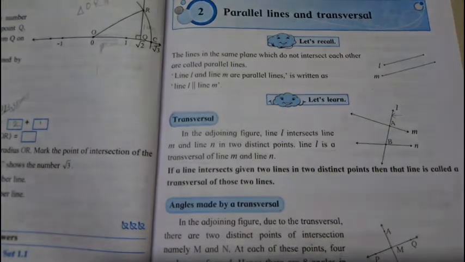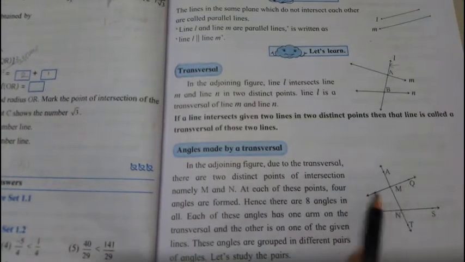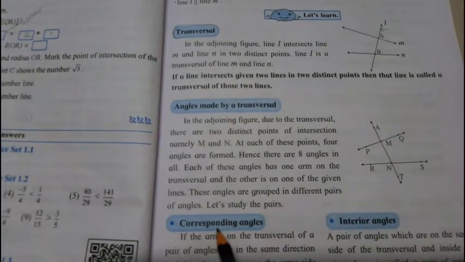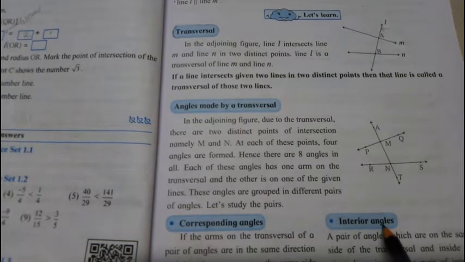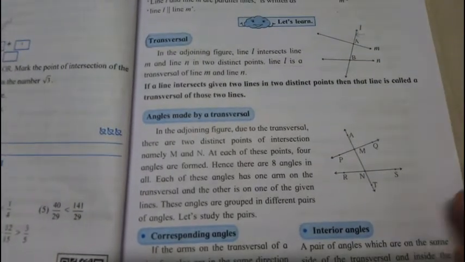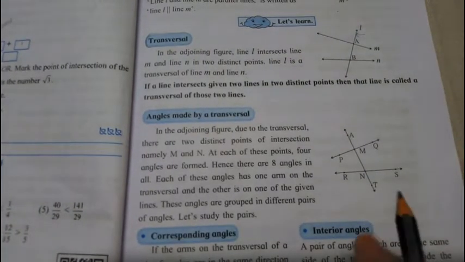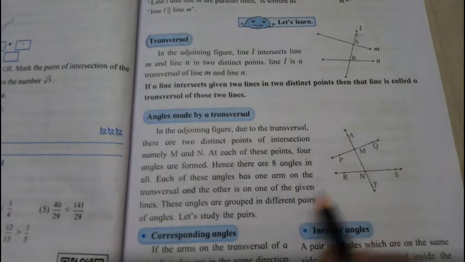Now we have already seen the angles made by a transversal. So the first angle was corresponding angles, second was interior angles, and the third is the alternate angles. Okay, now let's do a quick recap and see what the corresponding angles are.